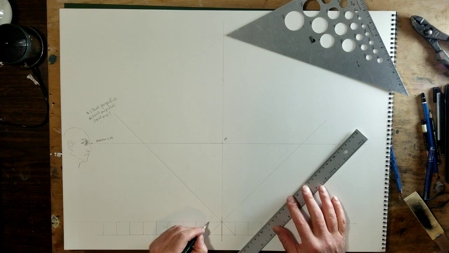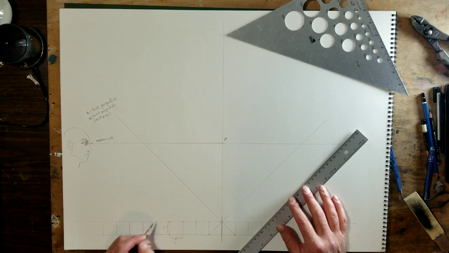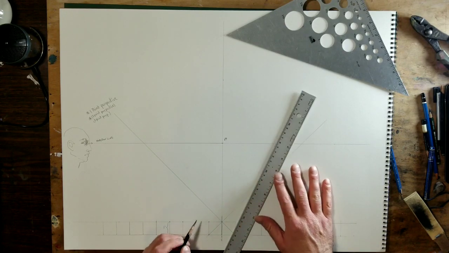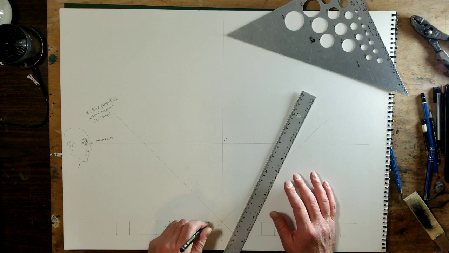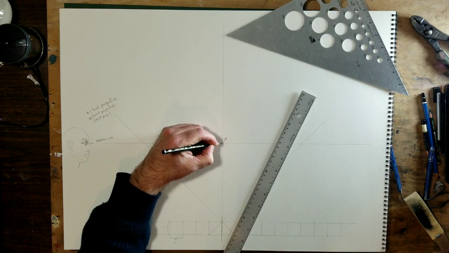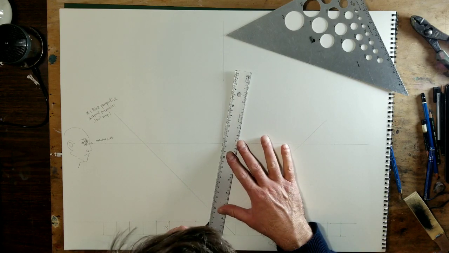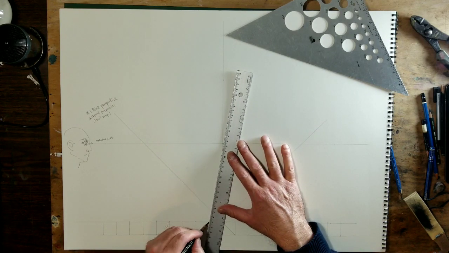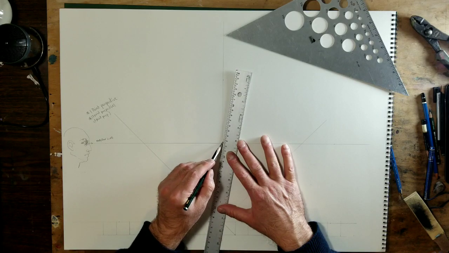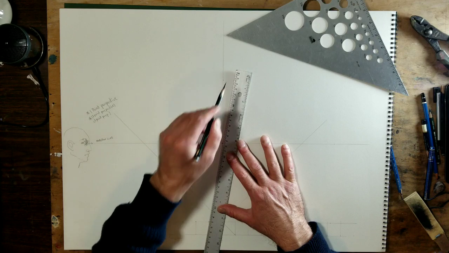Each of these points, we're going to draw a diagonal line from that point to this point. Again, being as precise as we can. So we're going from here, and we are going to draw diagonals. Feel free to extend it out this way.